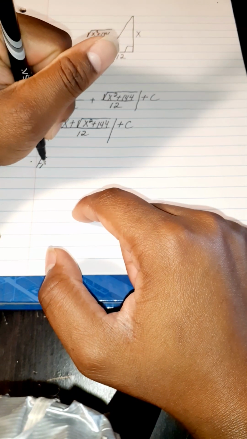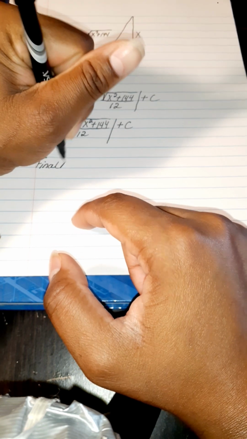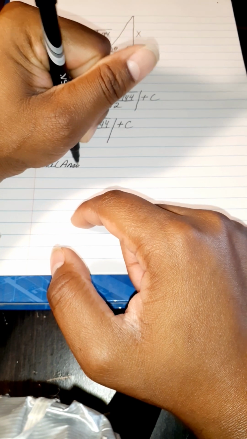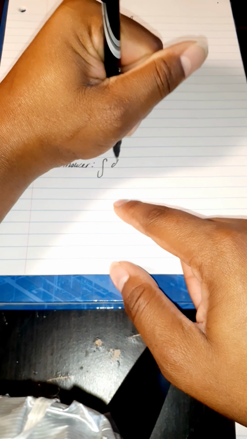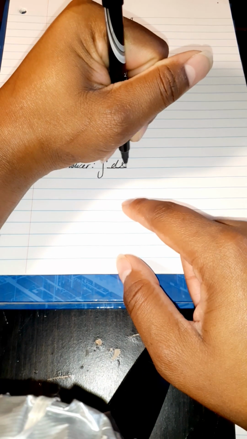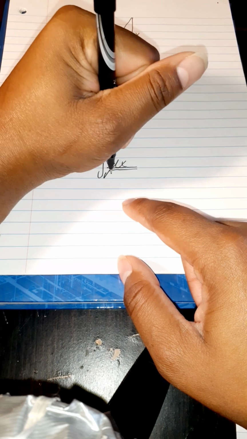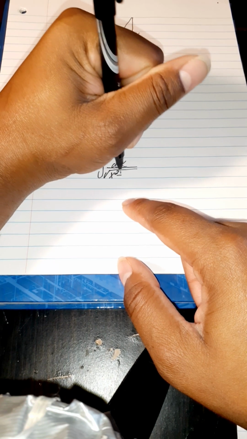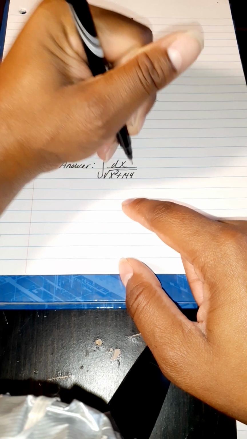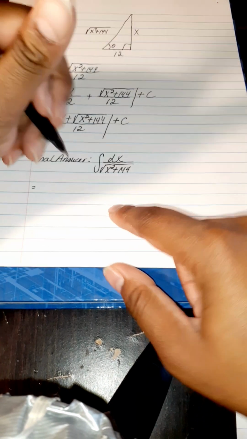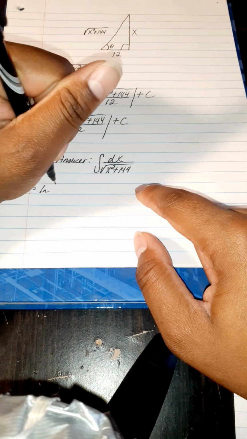So your final answer for this integral, where we're asked to integrate dx over the square root of x squared plus 144, is going to be ln. I'm going to clean it up a little bit.